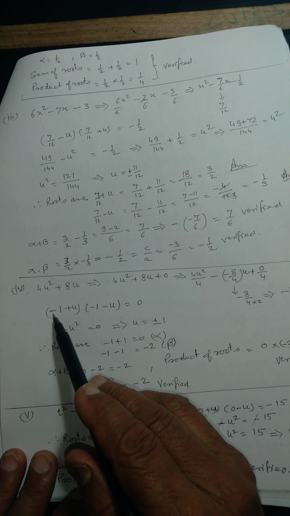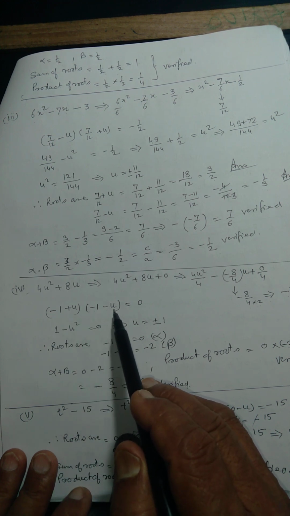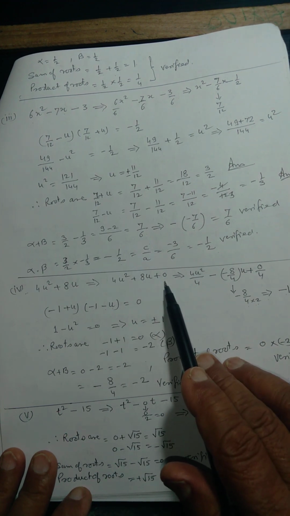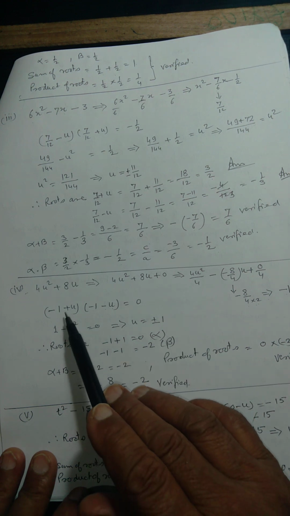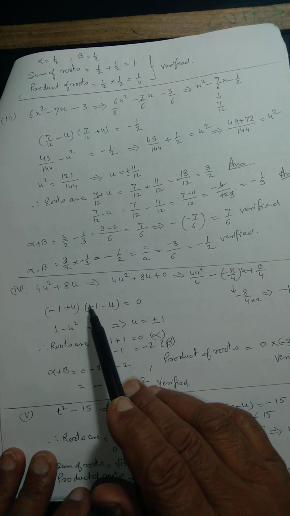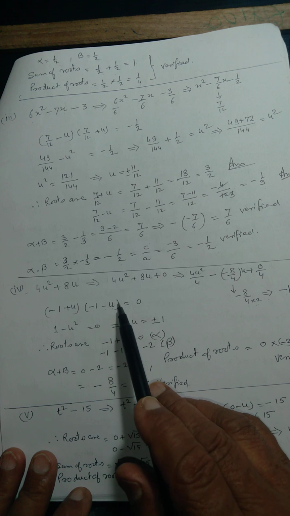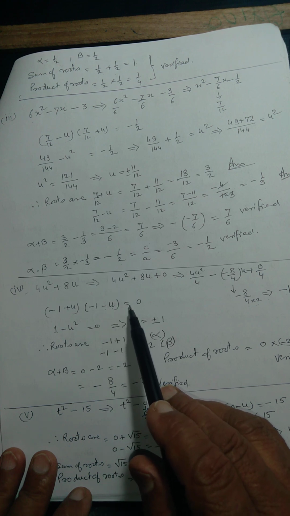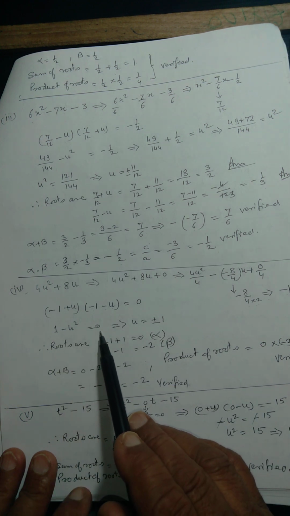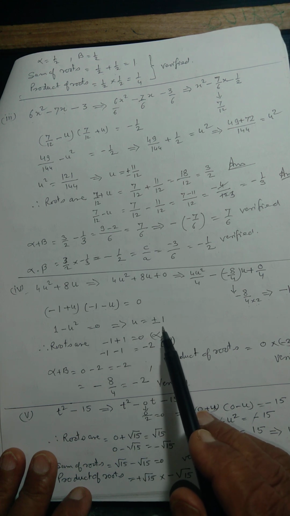Now the roots are minus 1 plus u, minus 1 minus u, and product of the roots should be equal to 0. So I have done here minus 1 plus u in one bracket, in the second bracket minus 1 minus u in the second bracket equal to 0. So 1 minus u square is equal to 0.